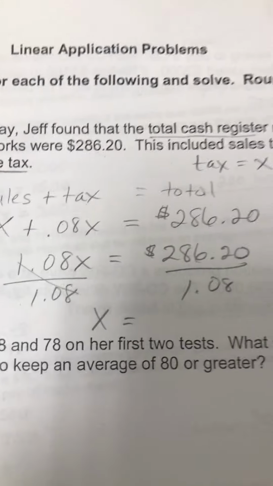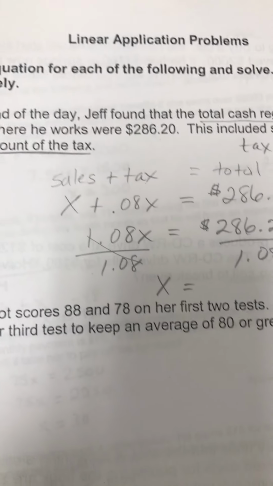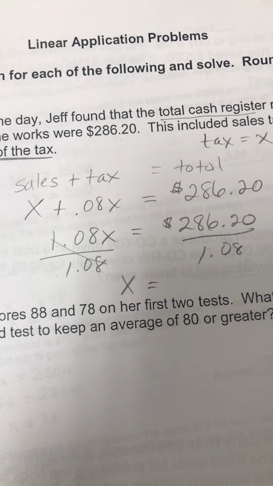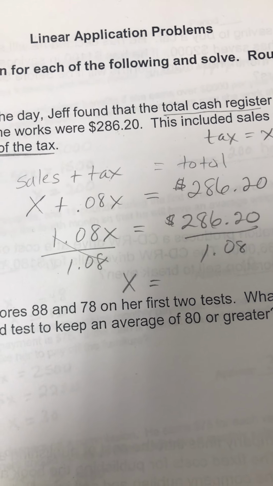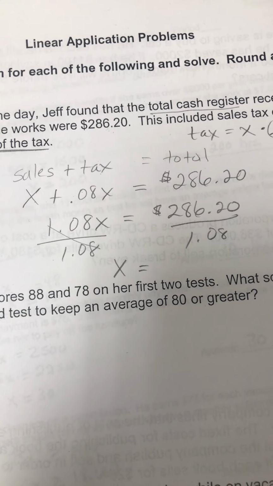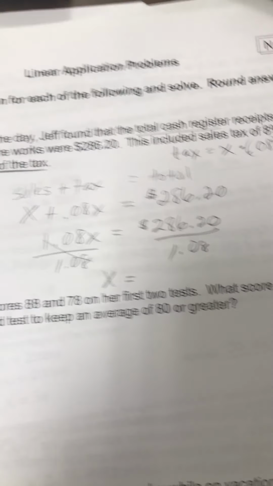Okay, what do we have? 286.20 divided by 1.08 is 265.